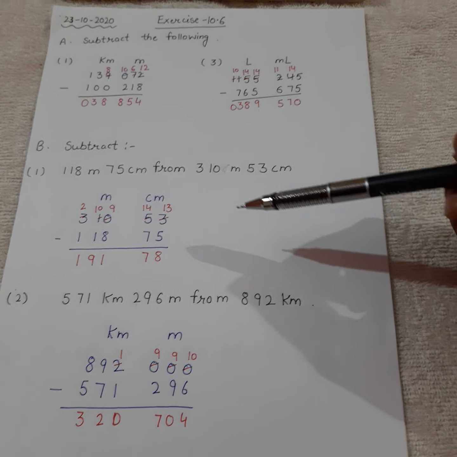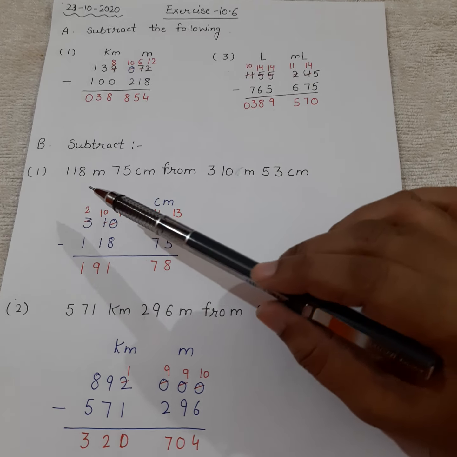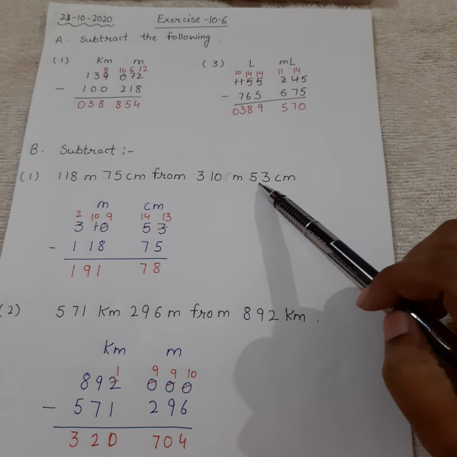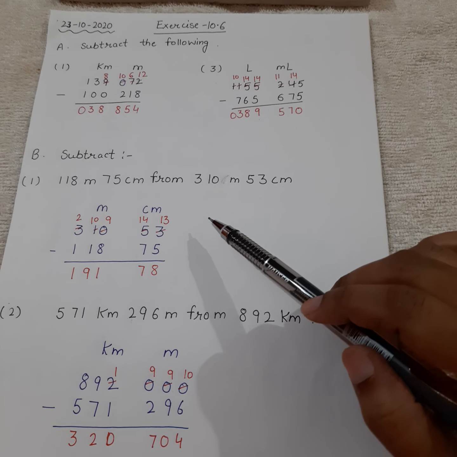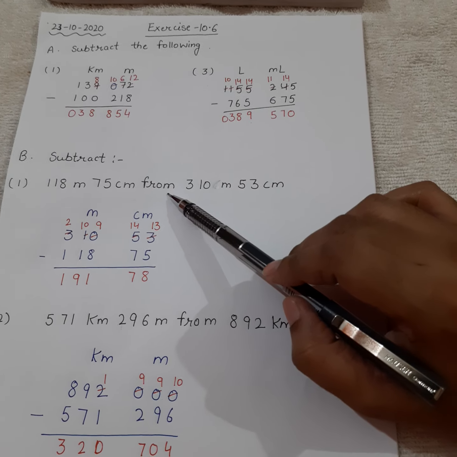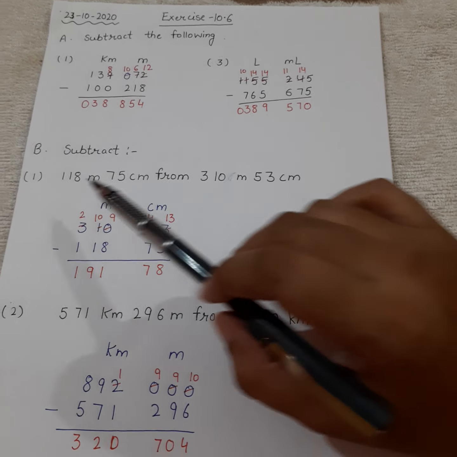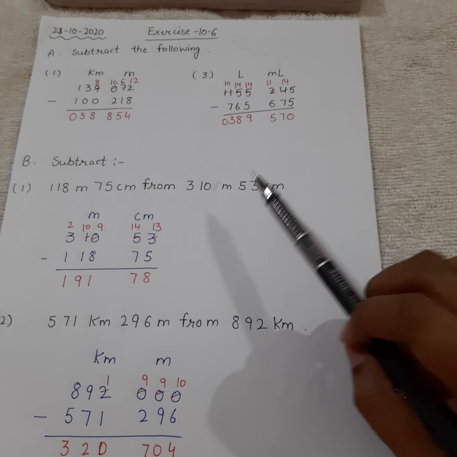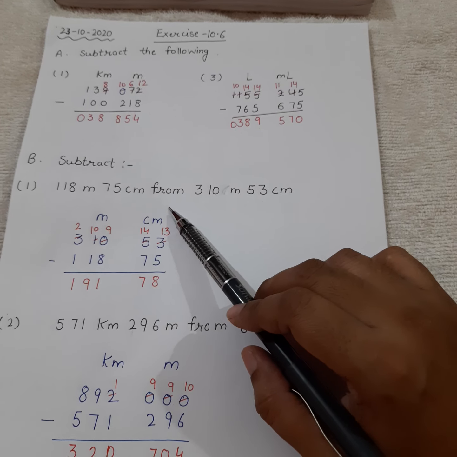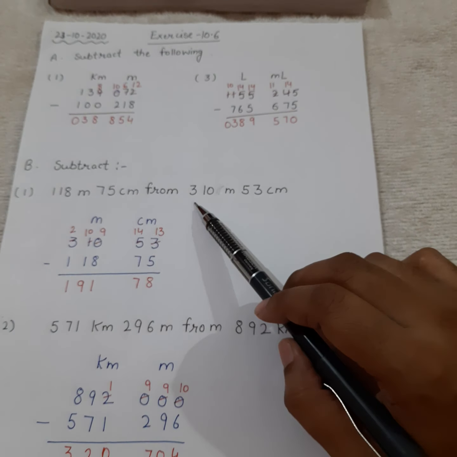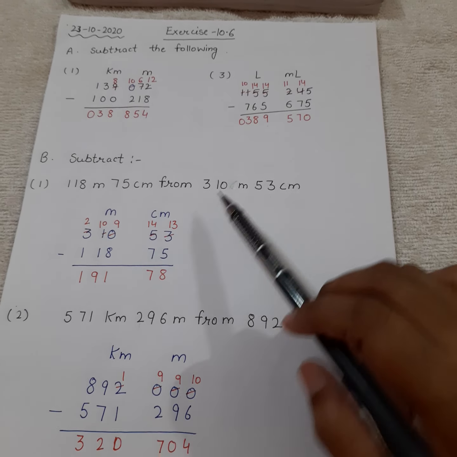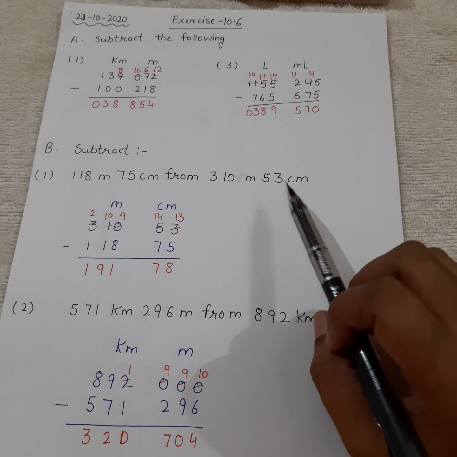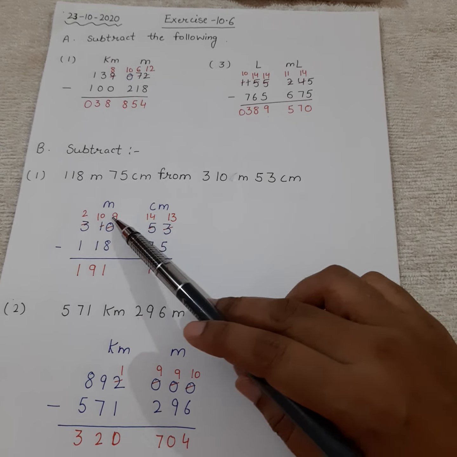Now question B is subtract 118 meter 75 centimeter from 310 meter 53 centimeter. In this type of subtraction question, if "from" is there in between, what is the meaning of the from? It means the first number you have to subtract from the second number. Whenever "from" comes in between, the first number you will subtract from the second number. So in the column, we have to write the second number first. Keep this thing in your mind. The second number we write on the top, like meter and centimeter.